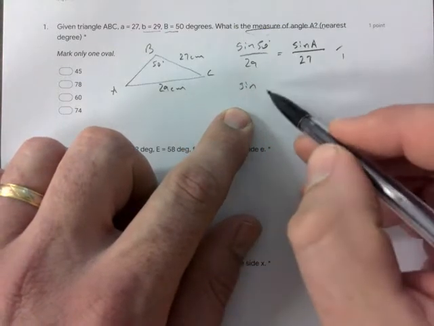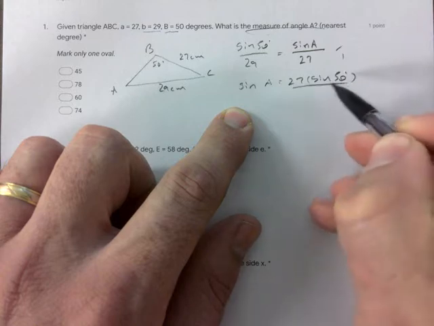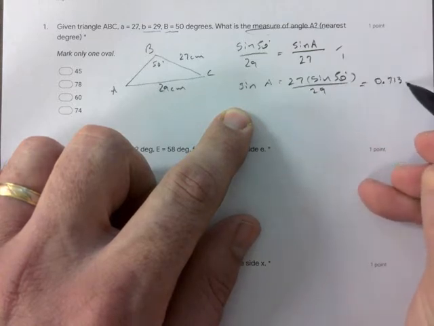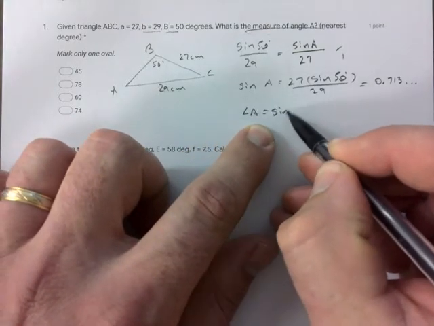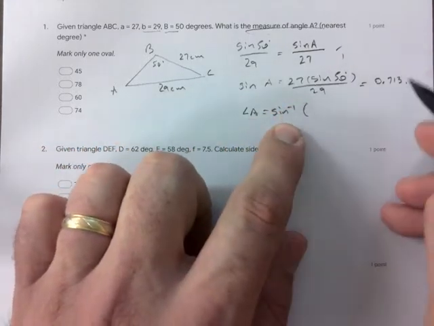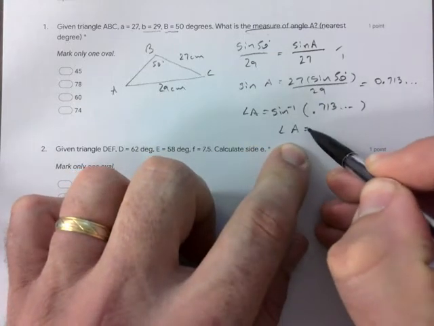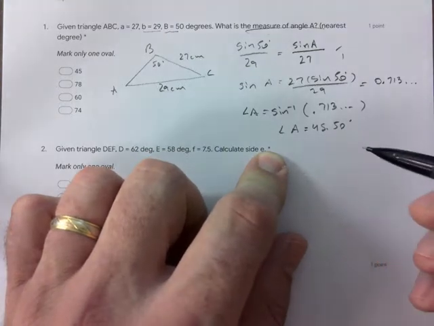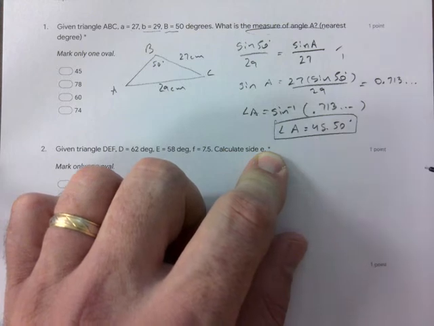And sine of A would be 27 times sine of 50 divided by 29, right? Which gives you 0.713, and it keeps going. So angle A is, this is the one I want to see, right? That angle is the inverse of whatever you got here. So angle A is 45.50 degrees.